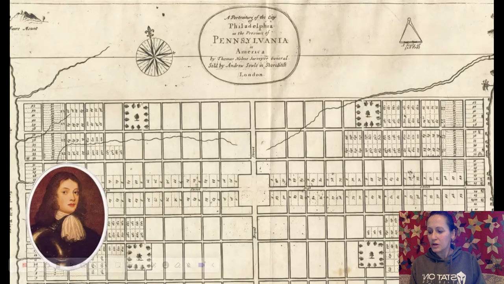Next, we're going to learn about agricultural origins and diffusions. This goes back to your middle school days as well, so stay tuned.